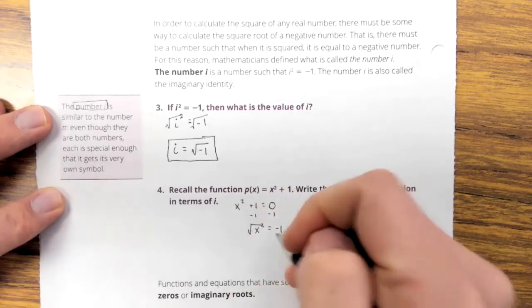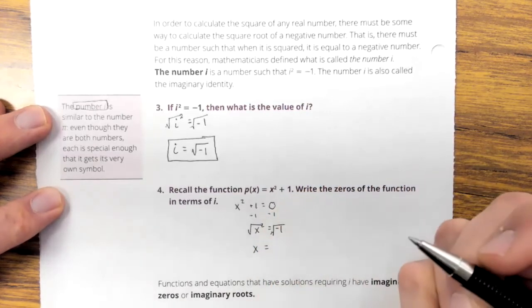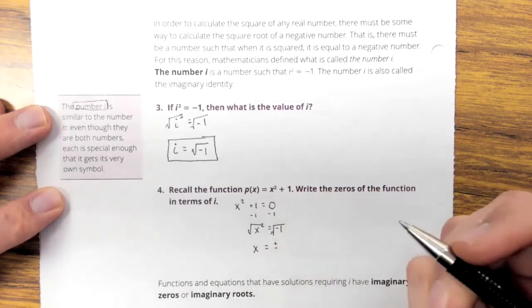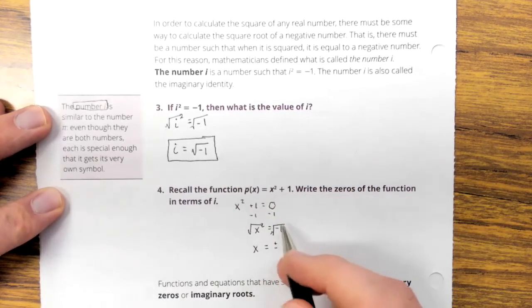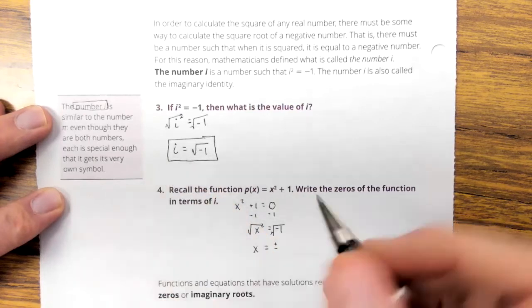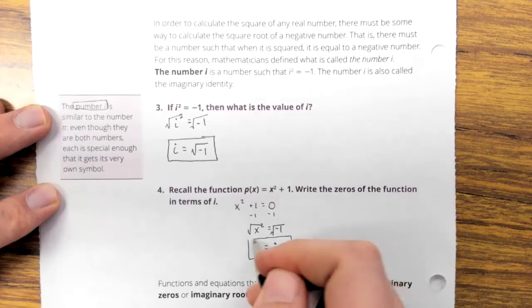When I take the square root of both sides, x is equal to positive or negative the square root of -1. And remember, the square root of -1 is i. So those would be the zeros, plus or minus i.